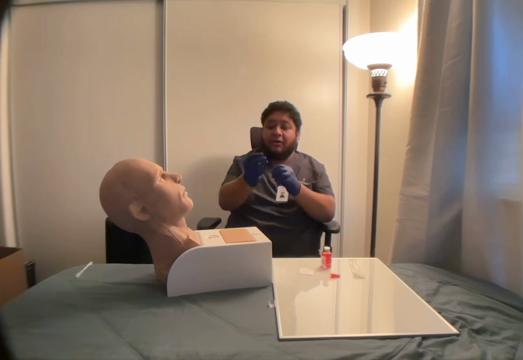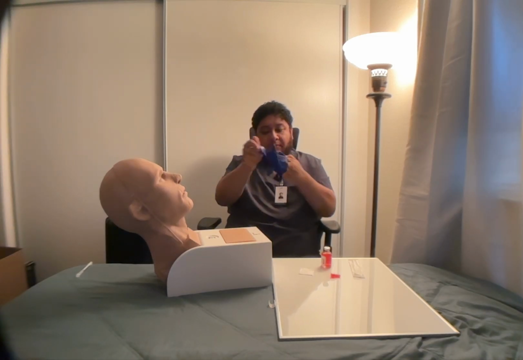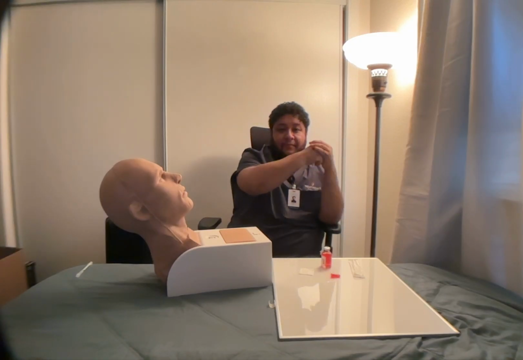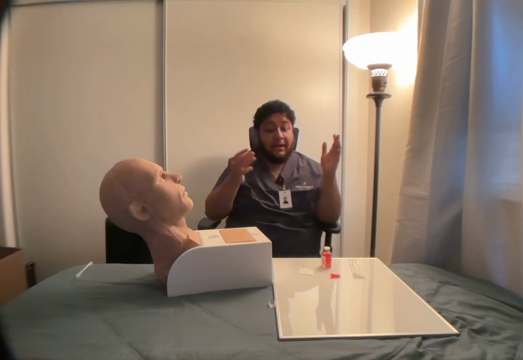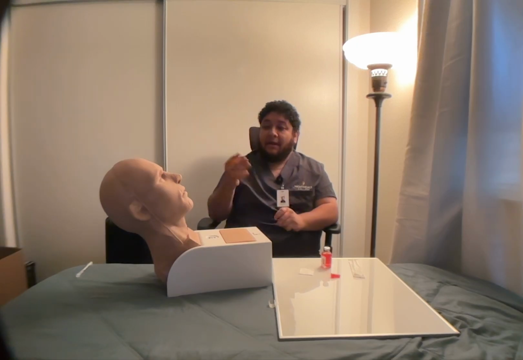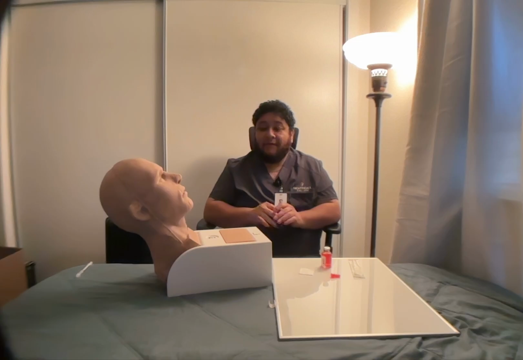Okay, I'm gonna go ahead and remove my gloves. Discard. Perform hand hygiene. Okay, now I'm going to make sure my patient is comfortable. If they have any other questions, provide the call light, gather my remaining supplies, exit the patient's room, and I'm going to go ahead and document everything that happened today.